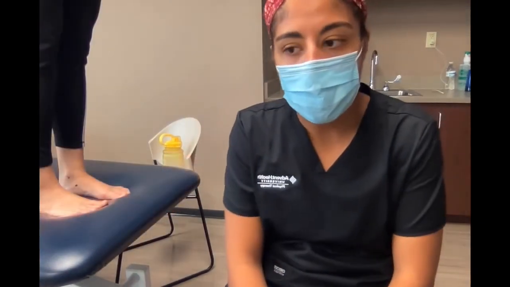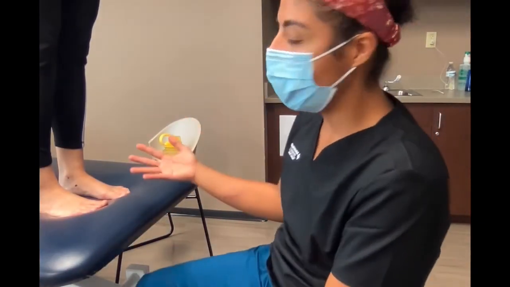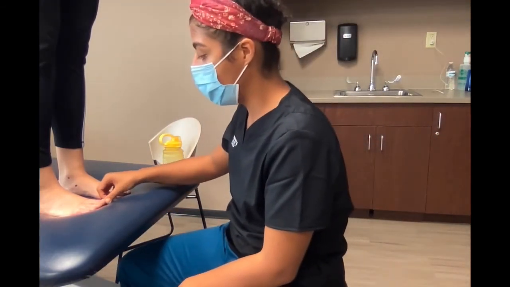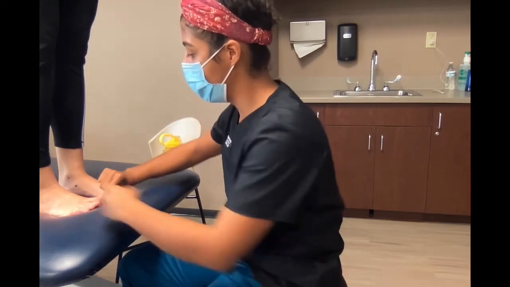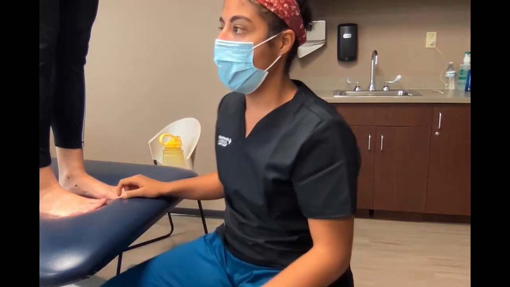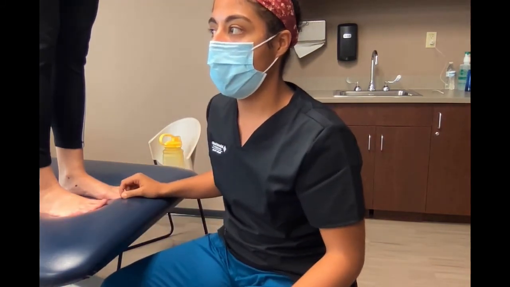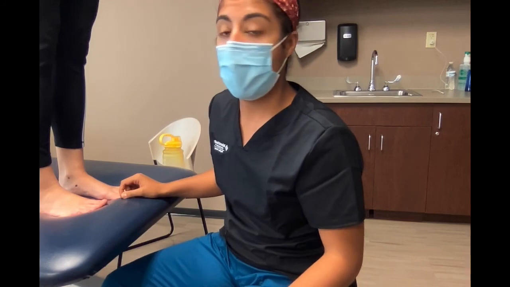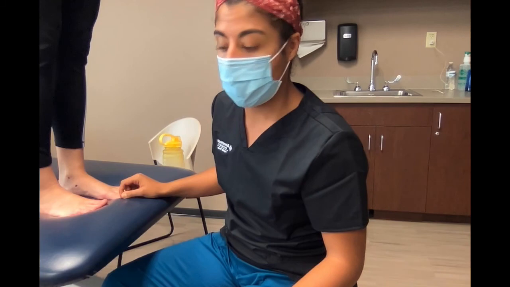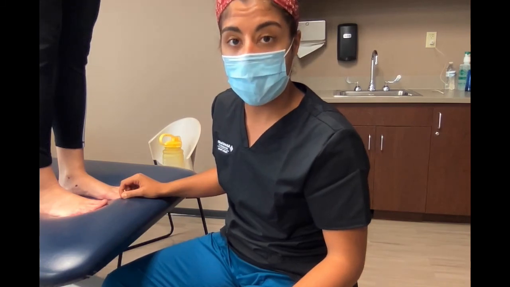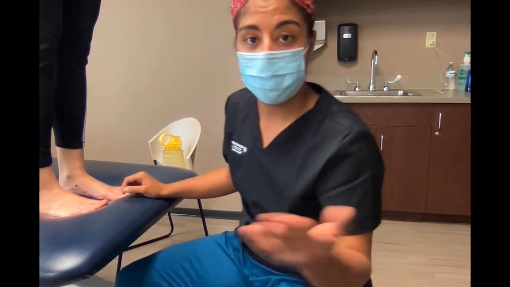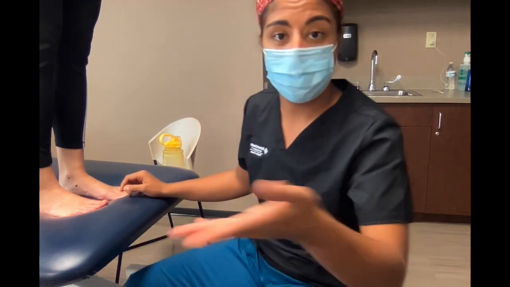This test is called the windlass test, and with the patient standing on the table, I'm going to go ahead and assess her mobility of the first ray. So I'm going to go ahead and extend that toe. Normally, this action will cause elevation of the medial longitudinal arch and lateral rotation of the tibia. If both actions do not occur, the foot cannot function normally. Pain or increased pain at the insertion of the plantar fascia indicates a positive test for plantar fasciitis. Lack of extension may indicate hallux rigidus.